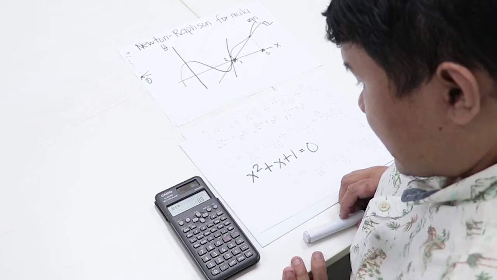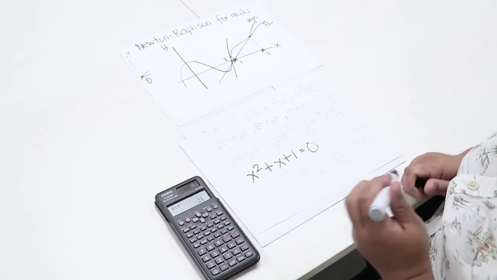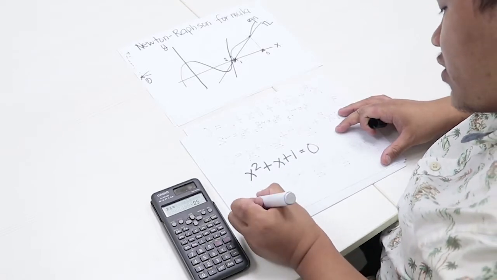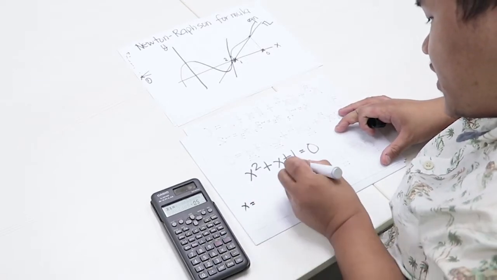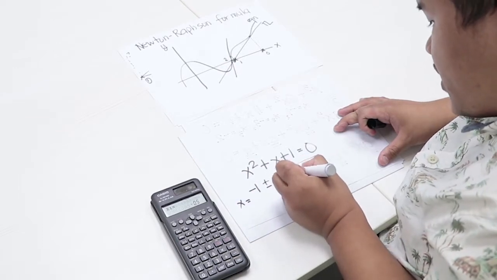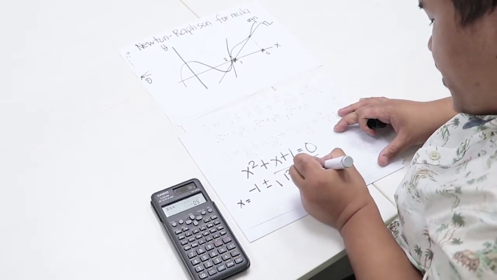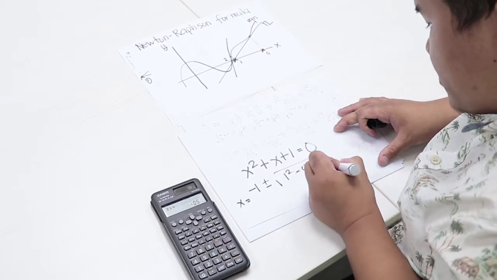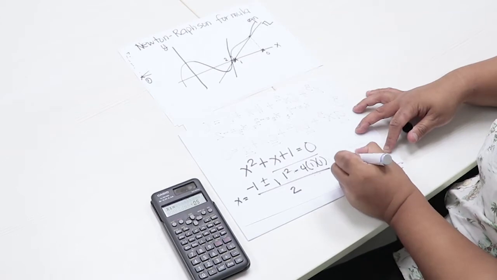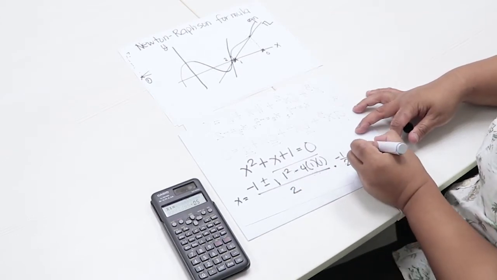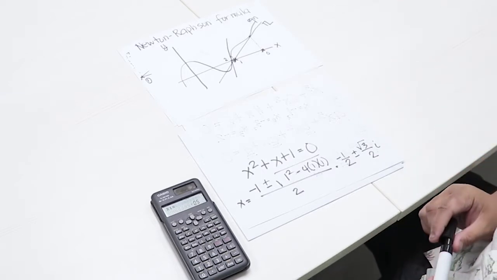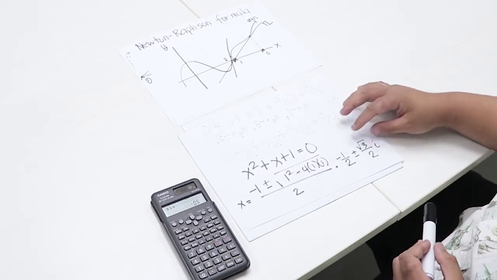So this is what we see now. The roots, if we use the quadratic formula, x is negative b plus or minus the square root of b squared minus 4ac, so 1 squared minus 4, over 2a. So we have negative 1 half, plus or minus square root of 3 over 2 i. So these are the roots of this quadratic equation.